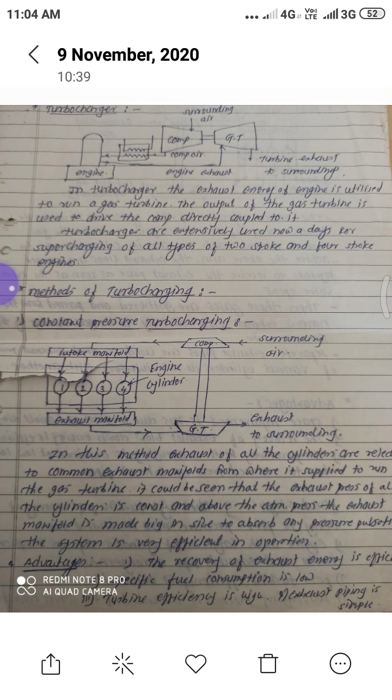So this is the diagram. In this method, the exhaust of all the cylinders is released to a common exhaust manifold, from where it is supplied to run the gas turbine. It can be seen that the exhaust pressure of all the cylinders is constant and above atmospheric pressure.